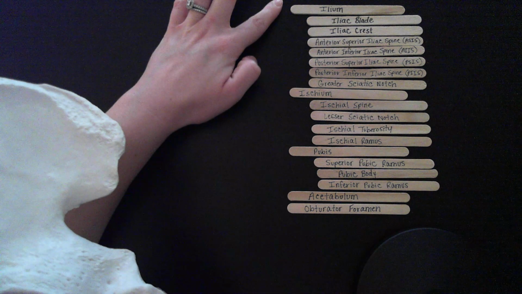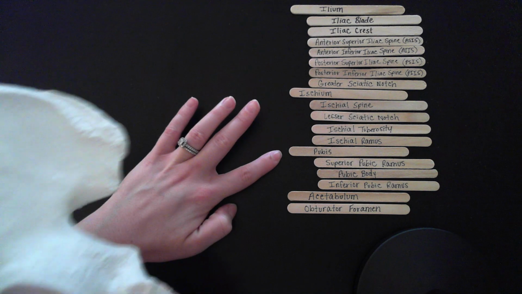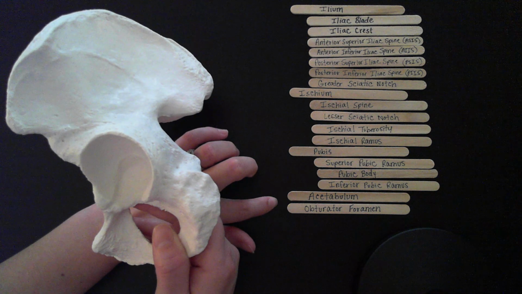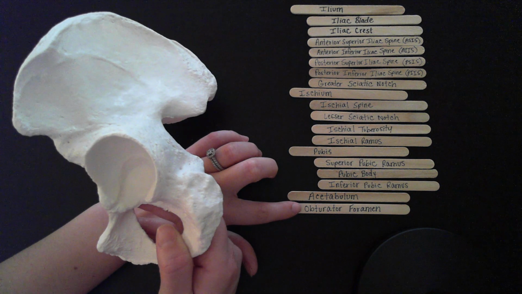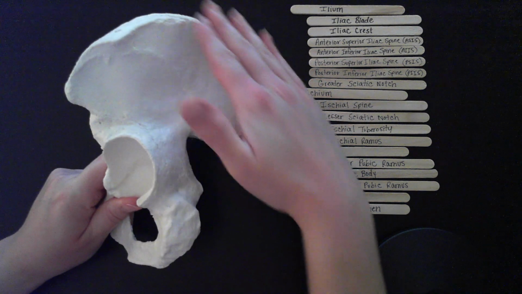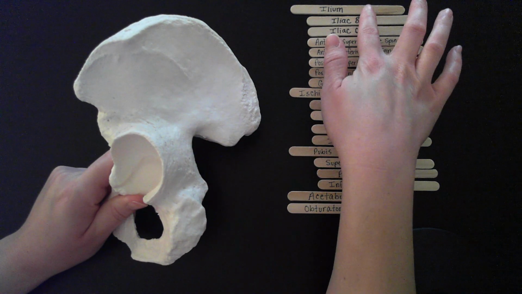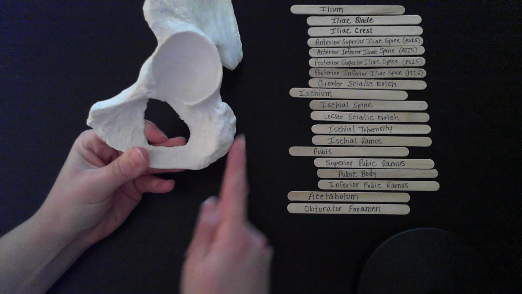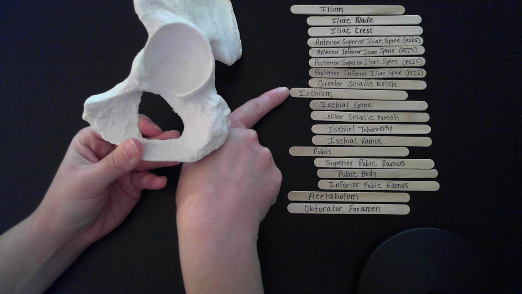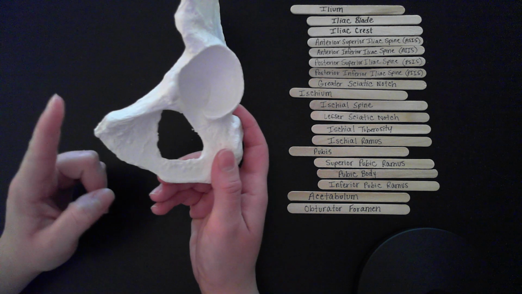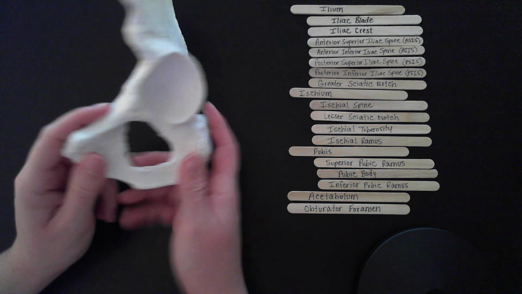You'll notice that some of our terms have been pulled off to the side. That's because these are the bones that make up the coxa. And then we have two features here that are kind of the combination of those three. So to start off, our superior region is the ilium. The posterior rounded is the ischium. And then the pointed anterior is the pubis.